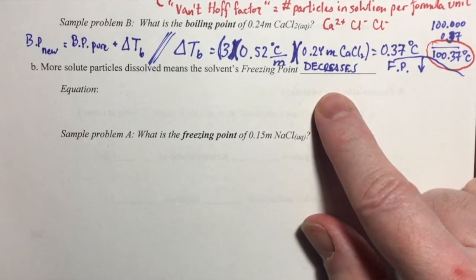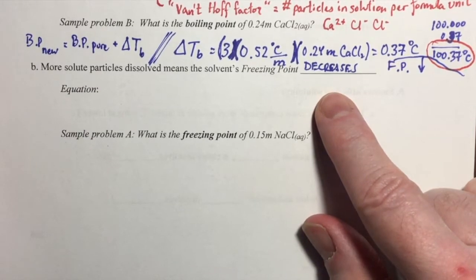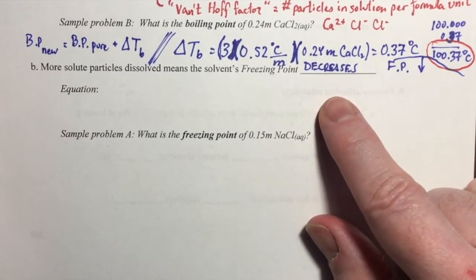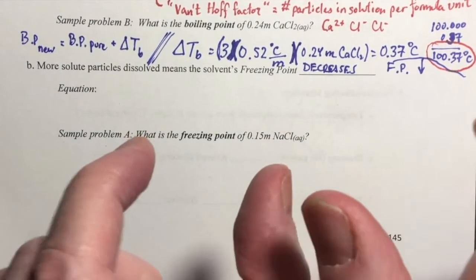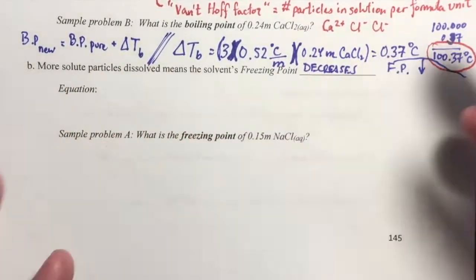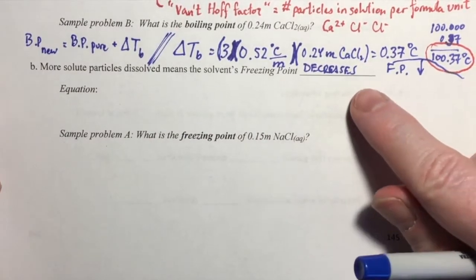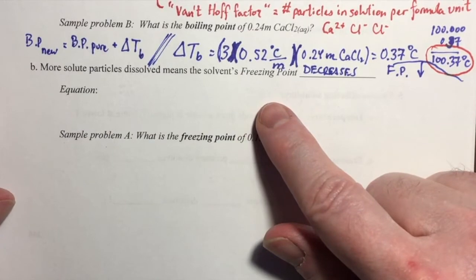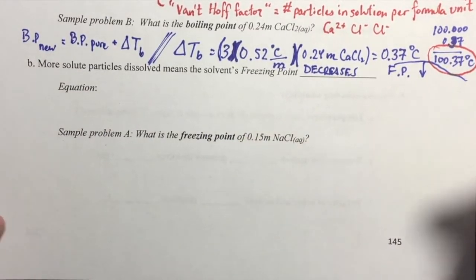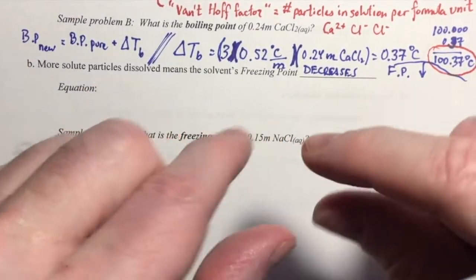So for example, if you have water as a solvent, then each water molecule is sort of like a puzzle piece. And to freeze, all of those puzzle pieces have to arrange themselves in perfect arrangement to form an ice crystal.